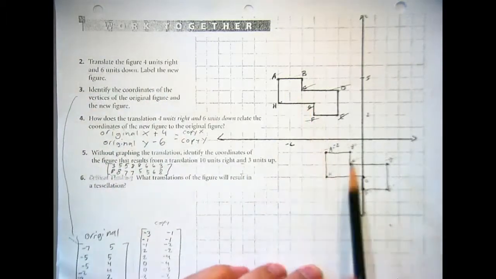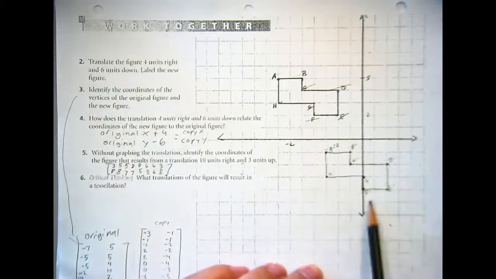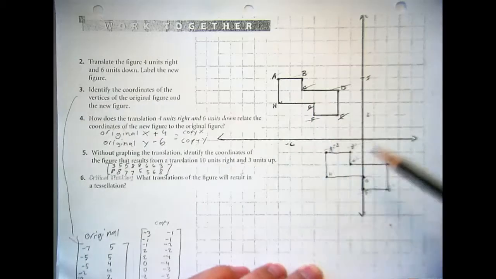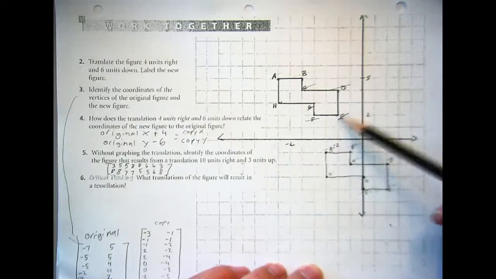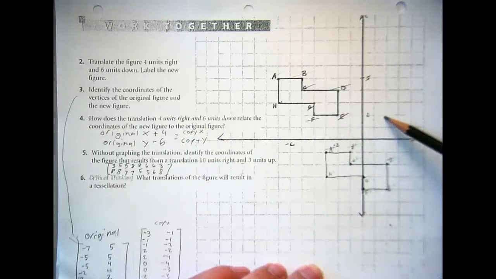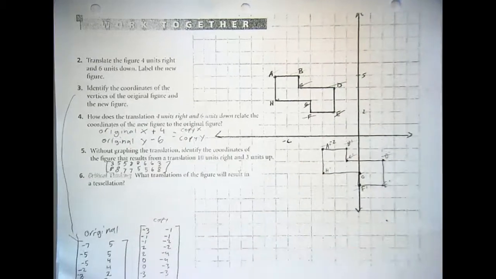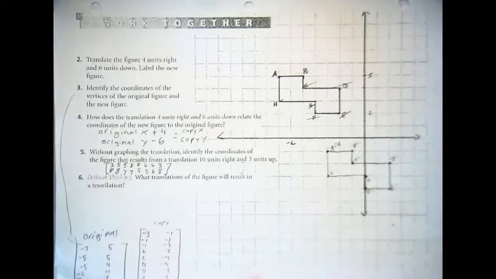So Lee's done a good job here. She's got her primes. Okay, if I just pick any single point, I should be able to go to the right 4 and down 6. So 1, 2, 3, 4, and 1, 2, 3, 4, 5, 6, and we've got E prime. So very good. Kind of tougher to see that on there, so I'm going to zoom in.